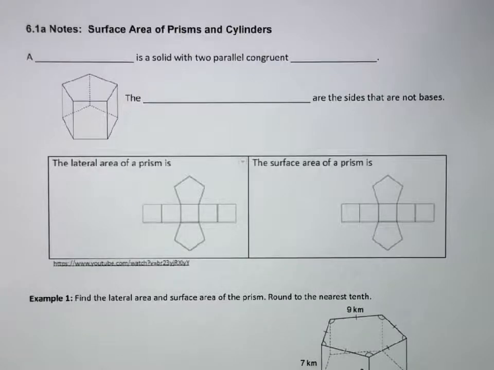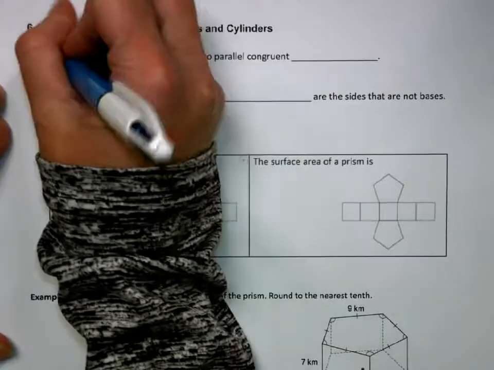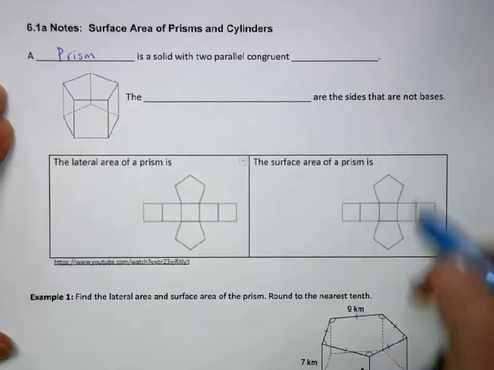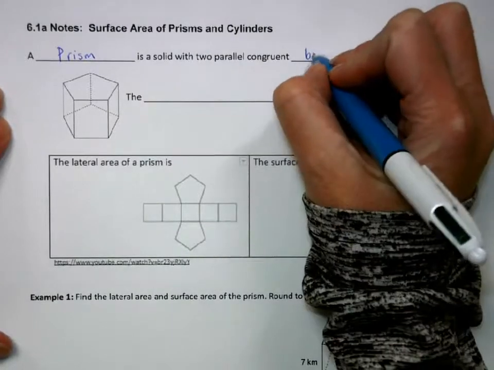Today I'm going to go over Unit 6.1a in geometry. Today's topic is the surface area of prisms and cylinders. So a prism is a solid with two parallel congruent bases.